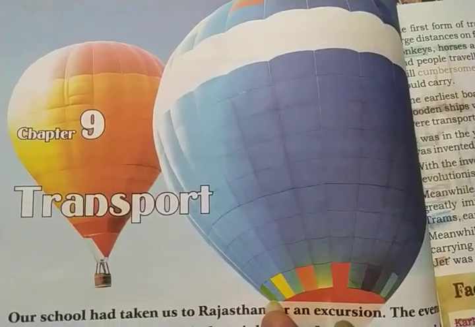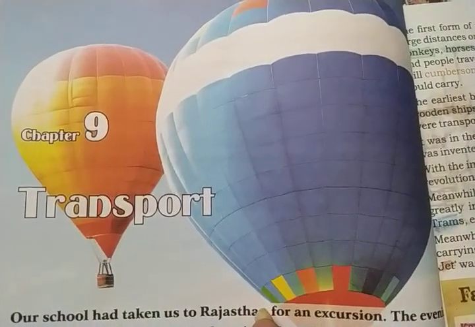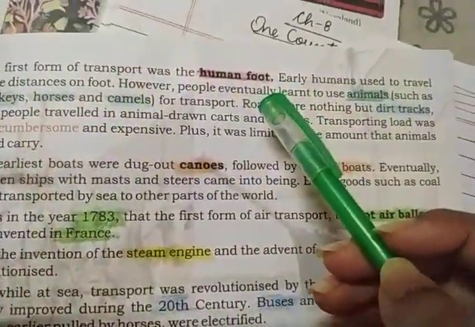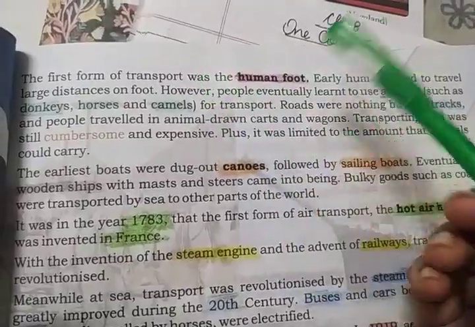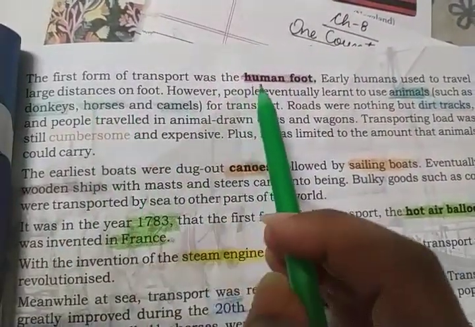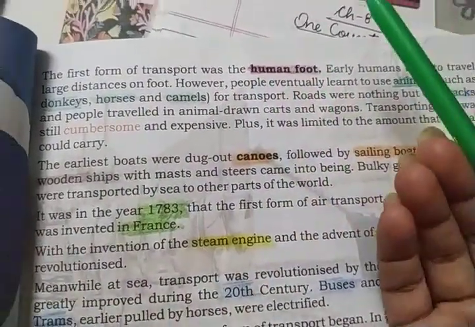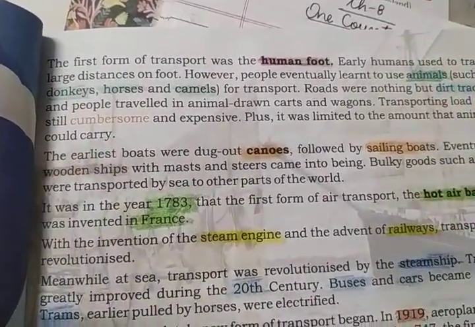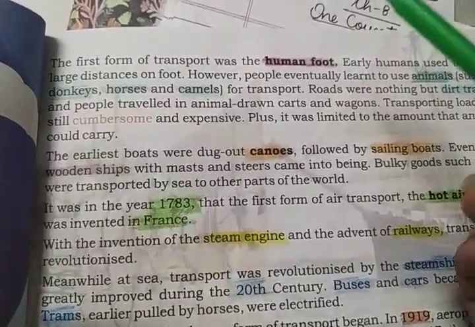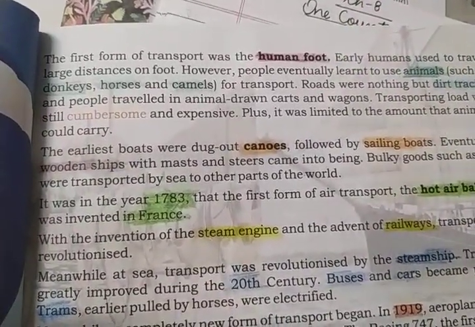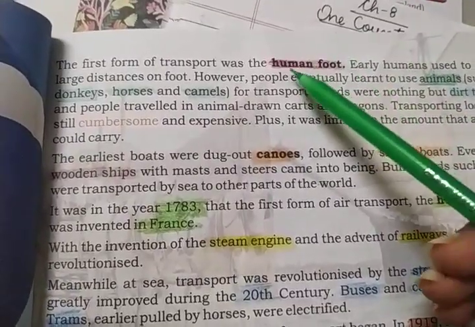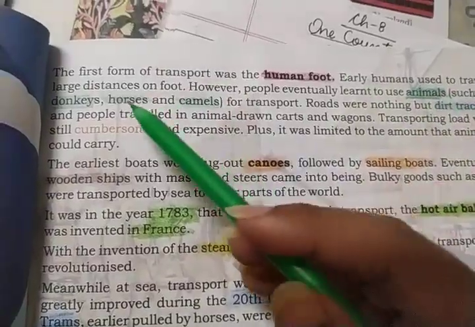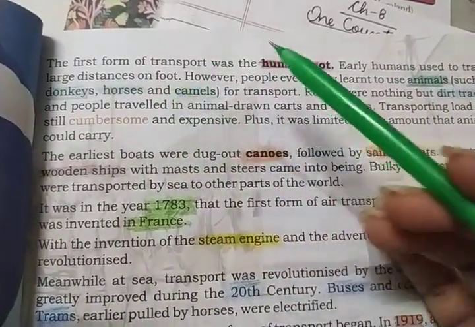In earlier times we didn't have any cars, trains and buses, so people for a long time used their own foot only. Okay, so the first form of transport was the human foot. Early men only used their own legs to travel from one place to another. If they wanted to go hunting, they would go on foot only. Early humans used to travel large distances on foot.